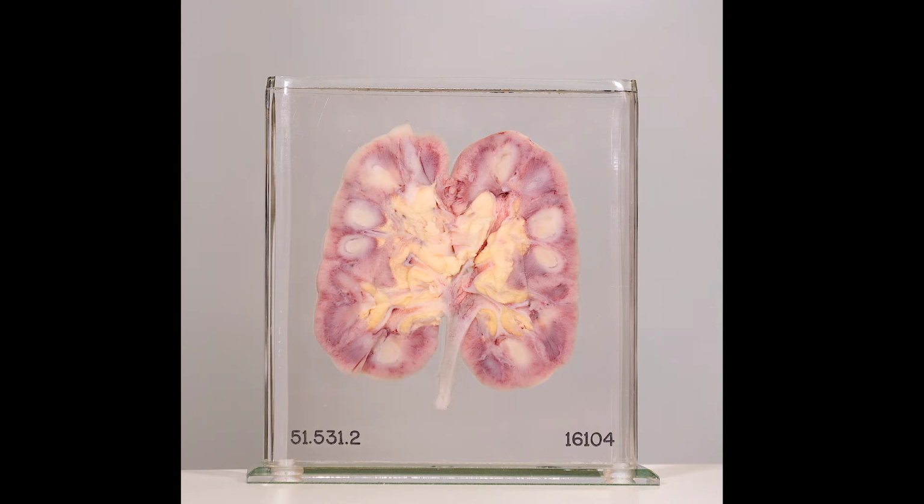Microscopically, we would expect to see evidence of inflammation throughout the renal parenchyma, the entire renal tissue, as well as areas of necrosis and abscess formation in the medulla or lower cortical regions.